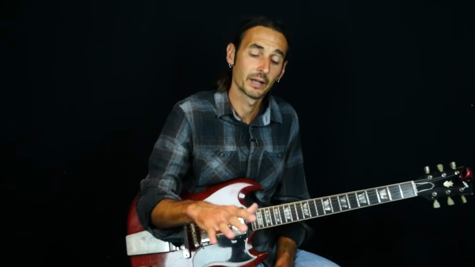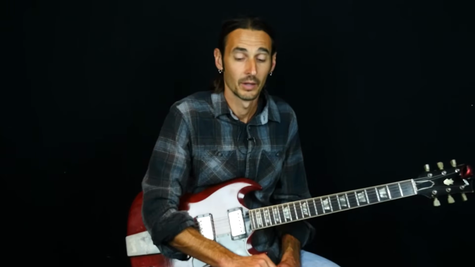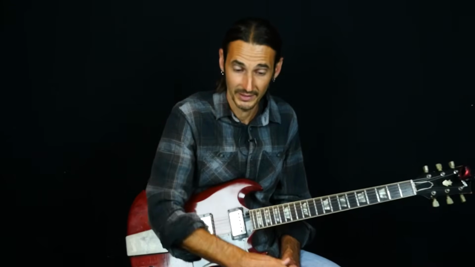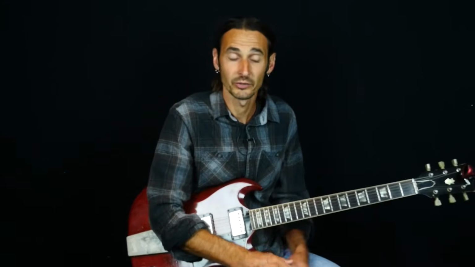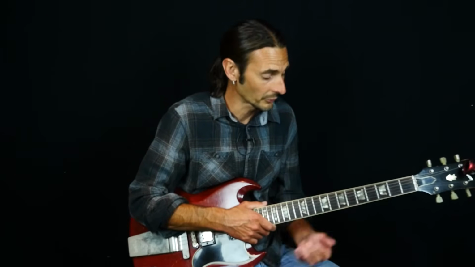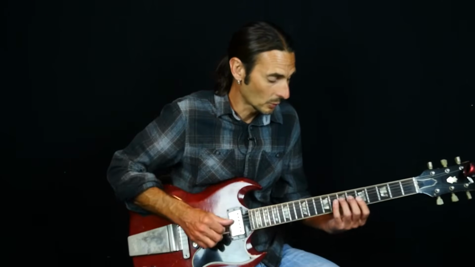And then at the end, we're going to combine both major and minor chord inversions into a chord progression to show you how you can take a simple chord progression that you might normally play with just open strings and make it a little more interesting with some inversions. So let's get right to the first minor chord.